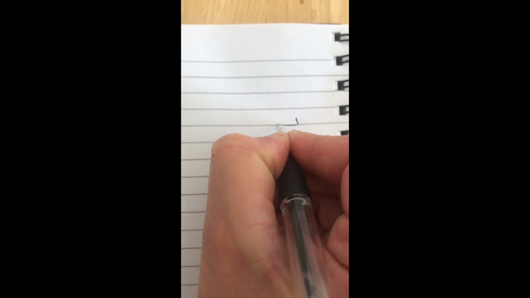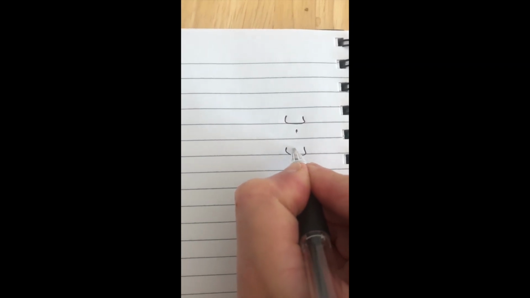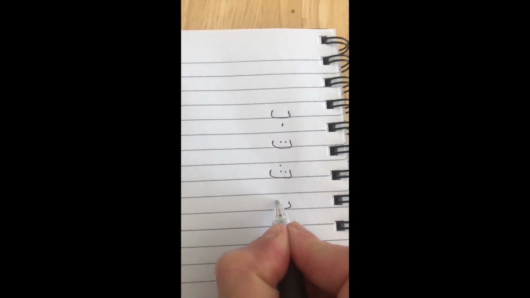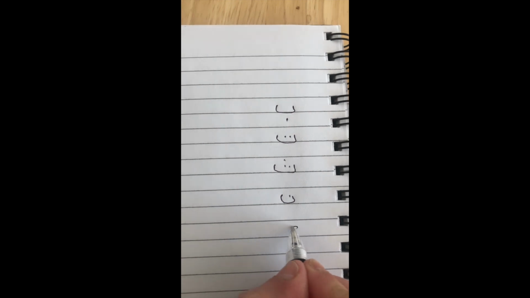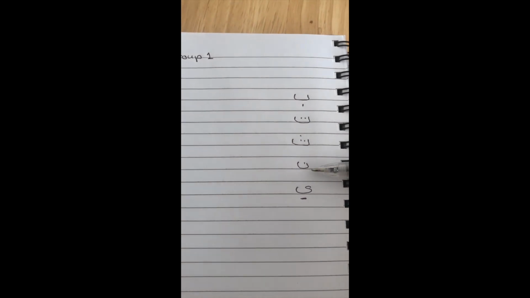Group number 1 has ba, ta, tha, noon, and ya. Okay, that's number 2, 3, 4, 25, and 28 in the printed version.